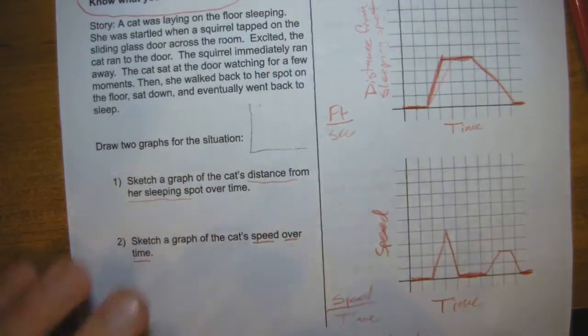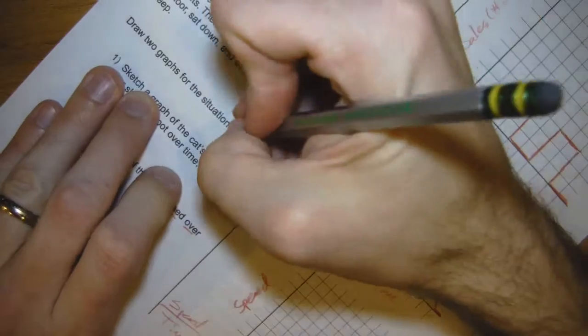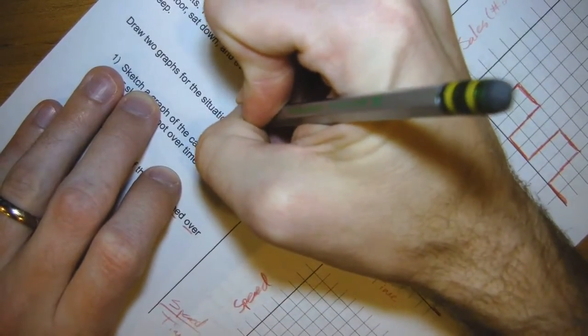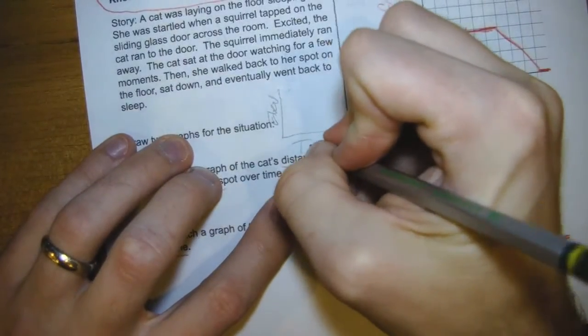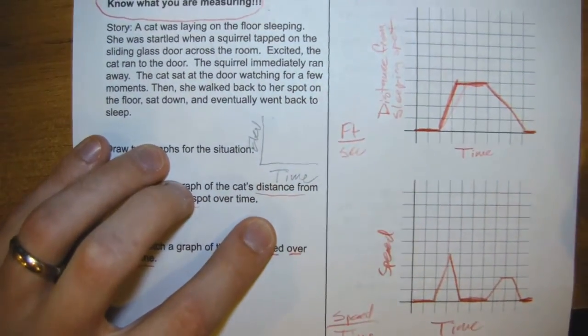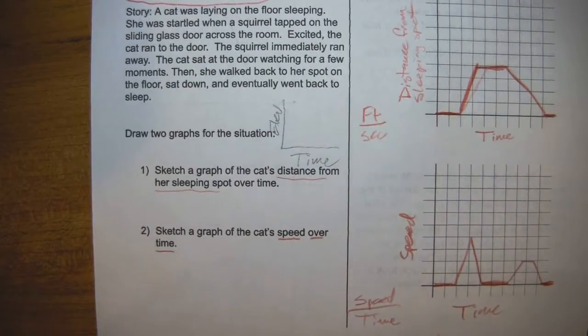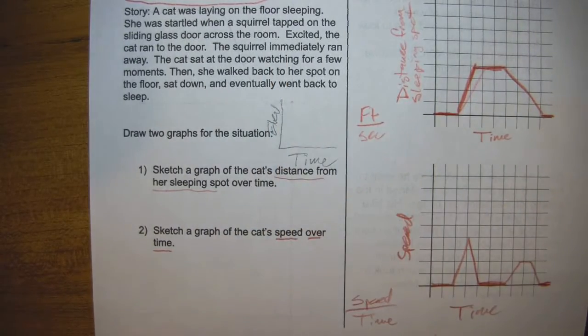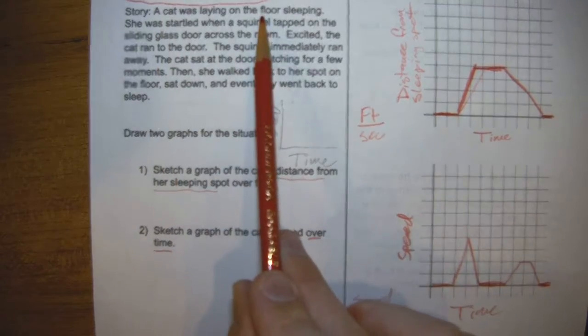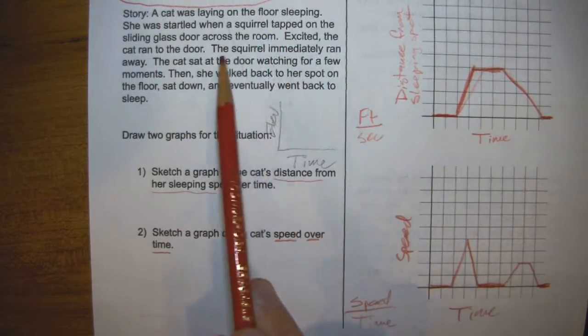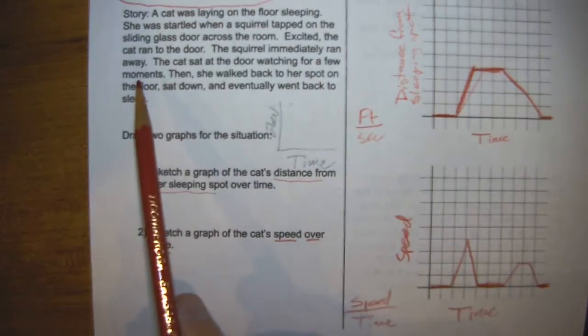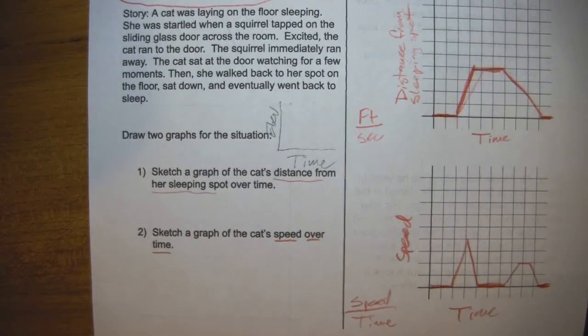What if I asked you to draw my cat's elevation over time? In other words, how far up and down did she go? So for example, if she jumped on the sofa, that means she's gotten a little bit higher up, or she's jumped on the bed, maybe a little higher up, or if she jumps off the table, she's gotten lower. What would the elevation over time for this situation be? Well, notice the situation says she's on the floor, runs across the room, still on the floor, sits on the floor, watches the squirrel go away, walks back. She never leaves the floor.